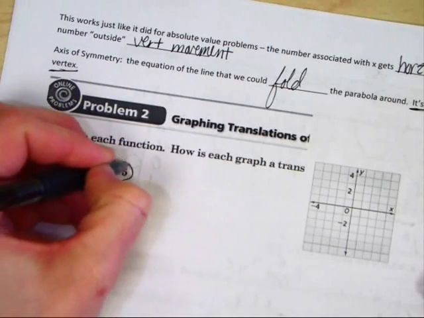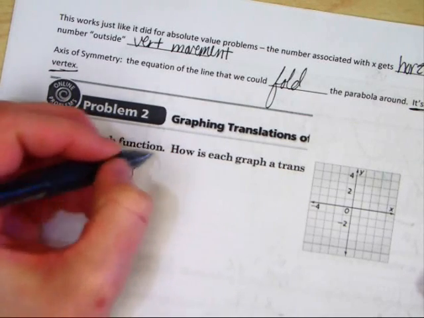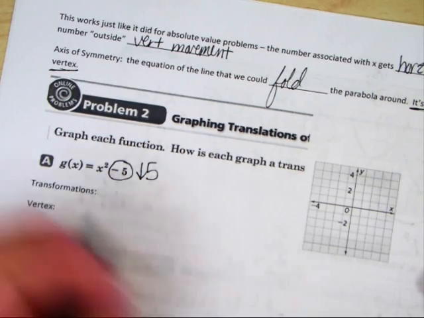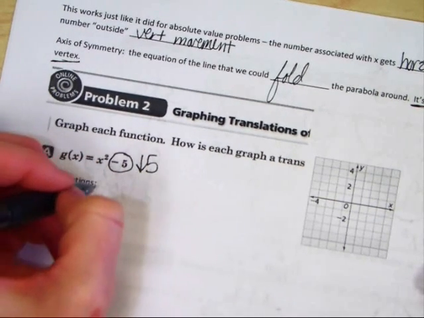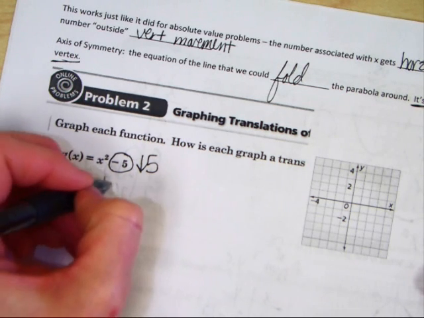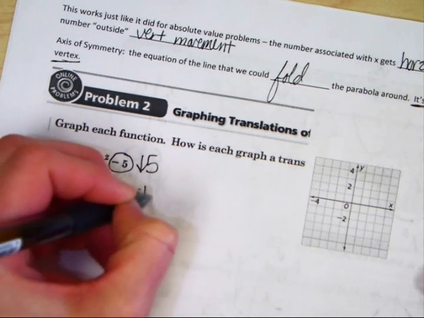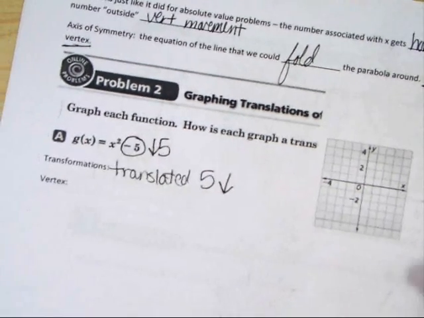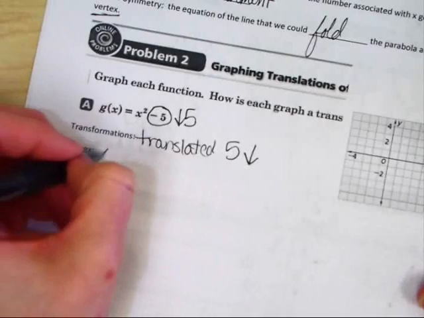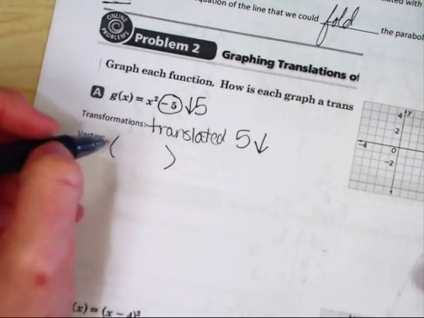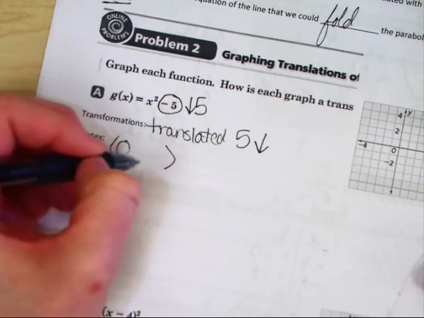Do you see how this minus 5 is kind of just in the back? That means it's going to go down 5 when we graph it. Alright, so the transformation is that it has been translated 5 units down. The new vertex is, just like it would be for an absolute value, what is associated with x? Nothing. What's on the outside?